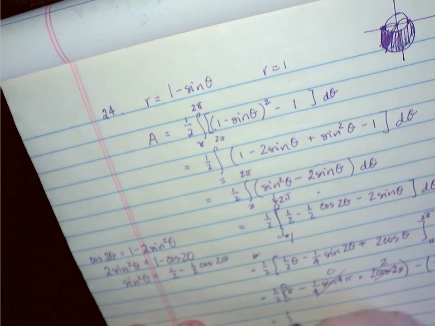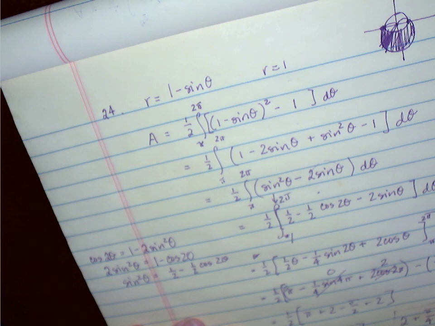So that gives us 1/2 times pi plus 2 minus pi over 2 plus 2, which is 1/2 times 4 plus pi over 2. So it looks like it's going to give us 2 plus pi over 4 as our area.